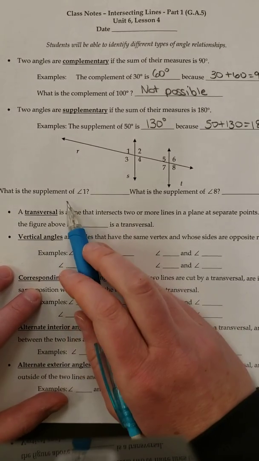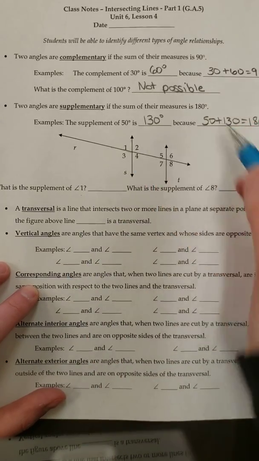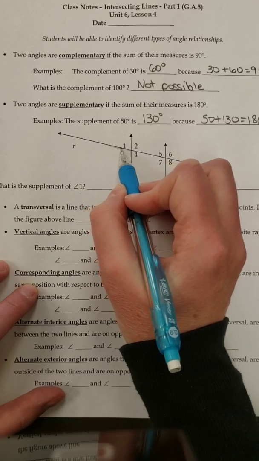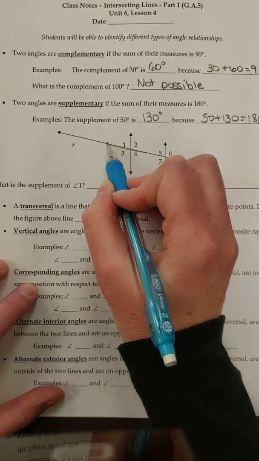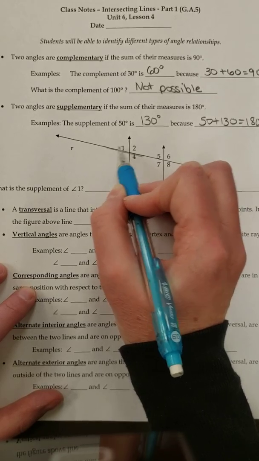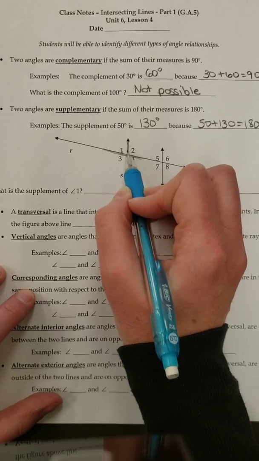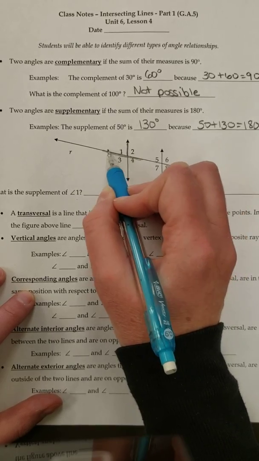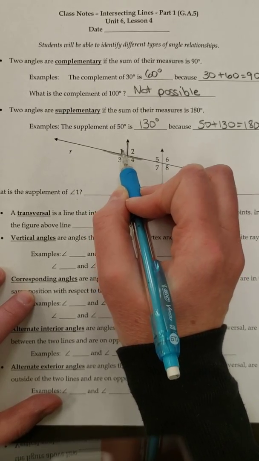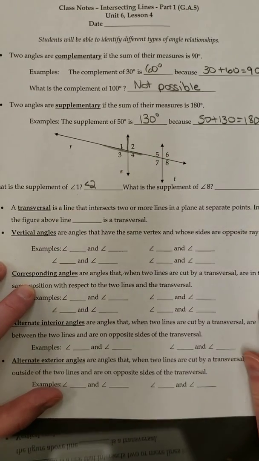So this next question says, what is the supplement of angle 1? Well, here's angle 1 right here. And you can see one of the rays of angle 1 is on this straight line right here. So what other angle would go with angle 1 to complete this straight line? So it starts here. Here's the ray. Well, look, this ray is shared with angle 2. And it's along that straight line. So angle 1 and angle 2 would be supplementary.